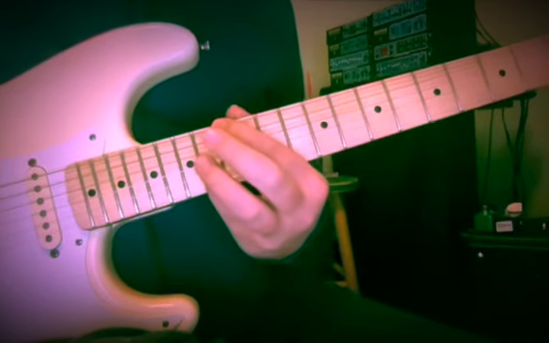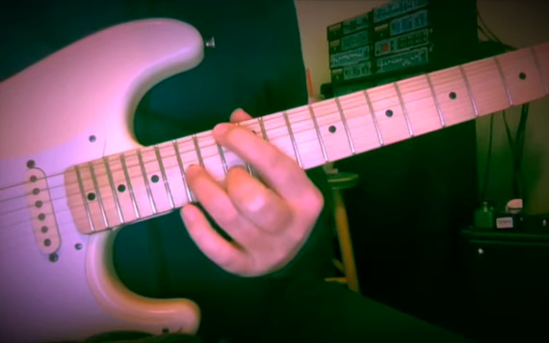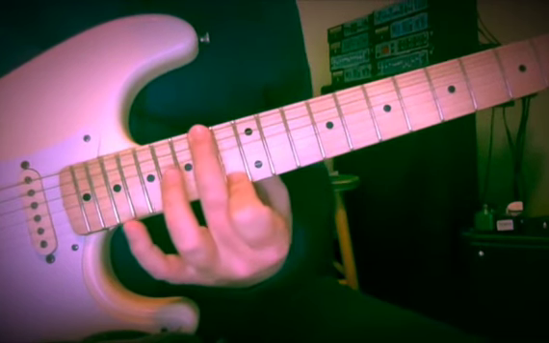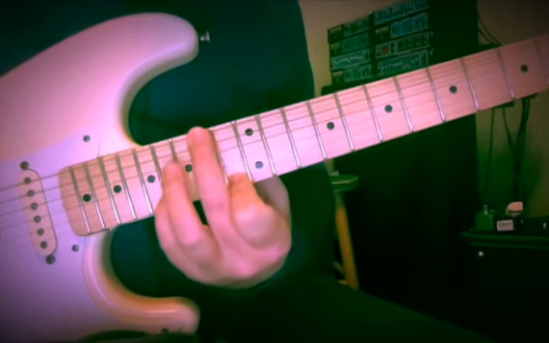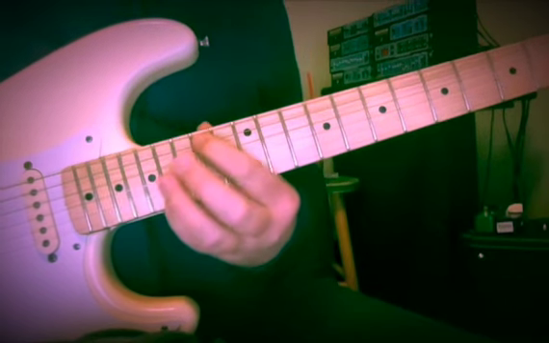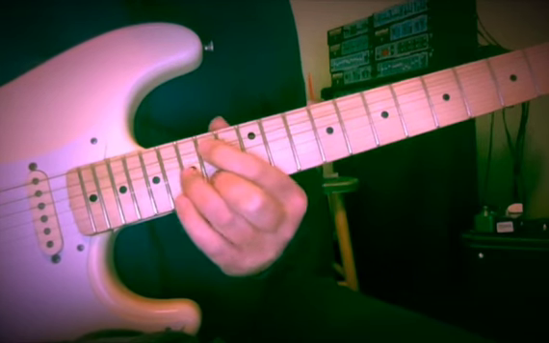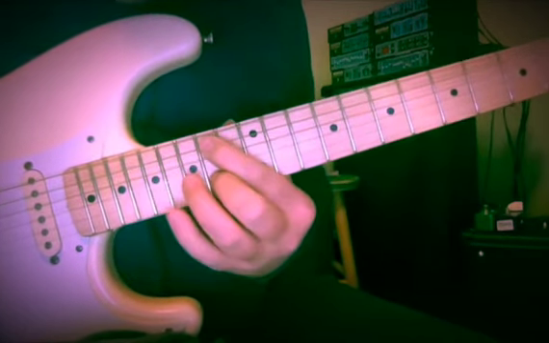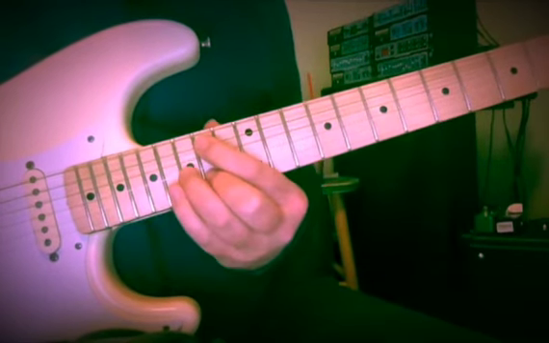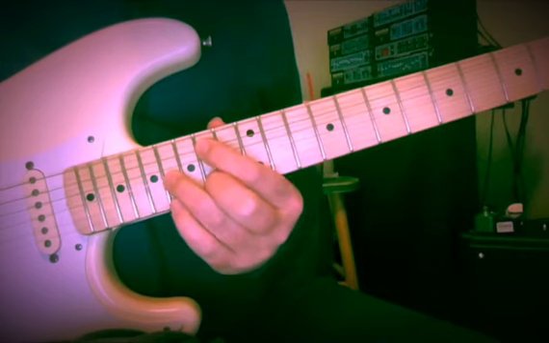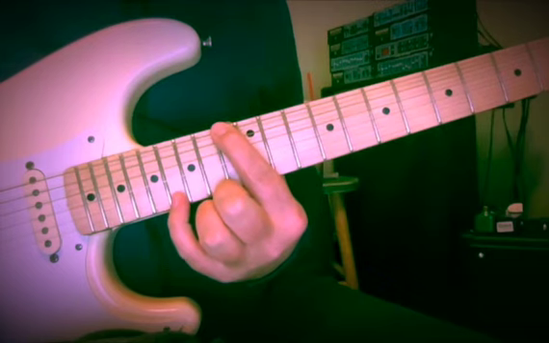So 13, 14, 13, 14, 15, and then this amazing thing, 14, 13, and then he goes B major, 14, 16, 14, 16, 14, 15, 16, and then F and A flat, 13 and 16.